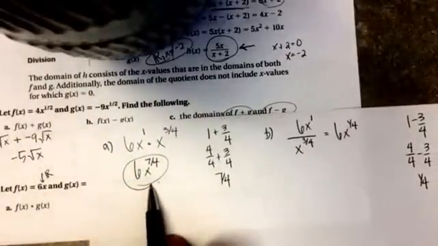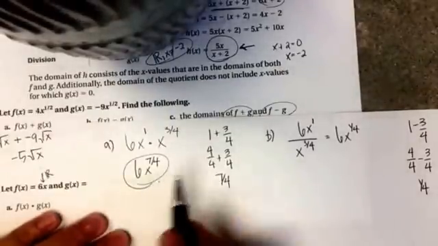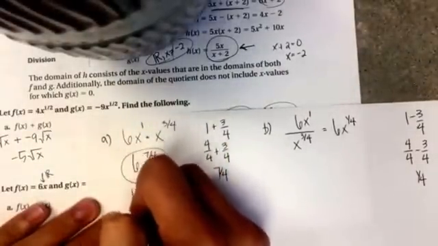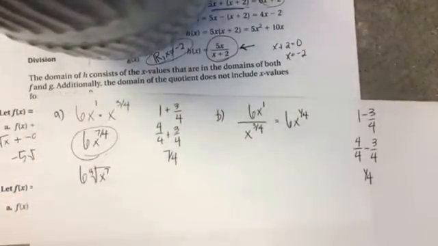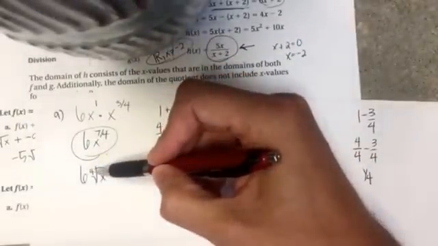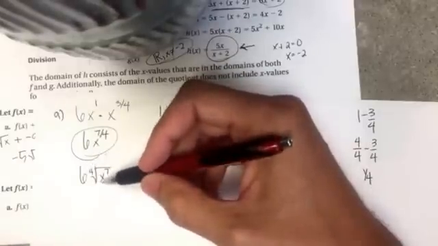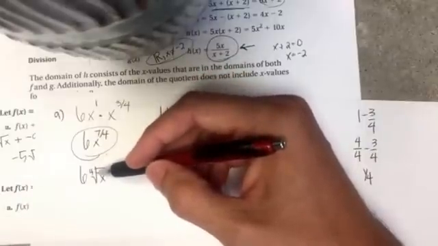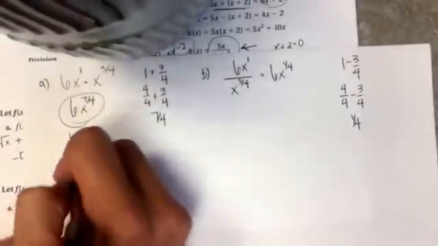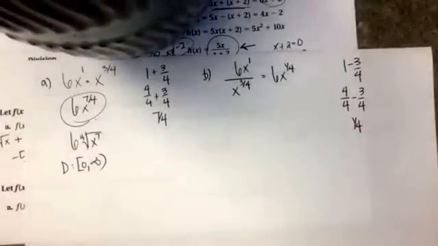So we come over to the operation now and see, does this add anything on that we can't use? Well, if I write this in radical form, it would look like this: 6 times the fourth root of x to the 7th. Again, this is going to have the same issue with not using negatives. I have an even root, which means I can take the even root of 0. I can also take the even root of anything positive. I can't take the even root of anything negative. So for my domain, we can use anything from 0 and bigger, but we can't use anything negative.